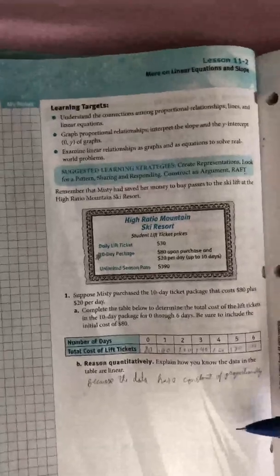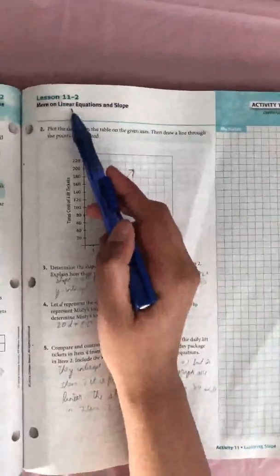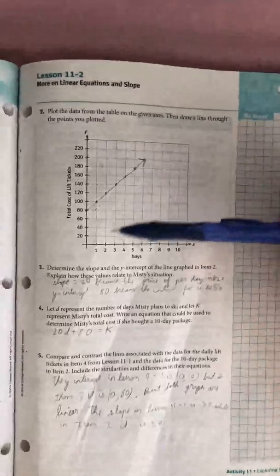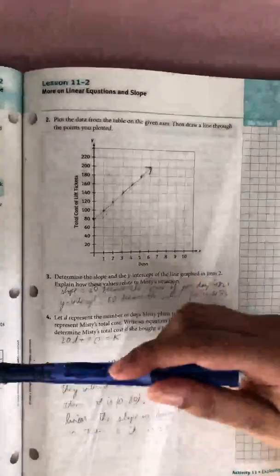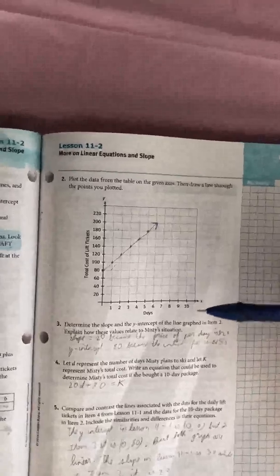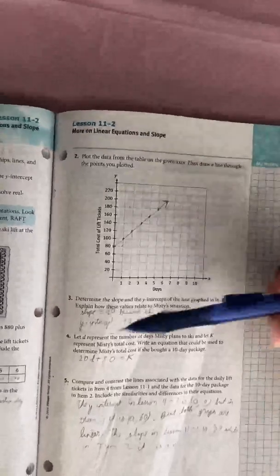And so let's move on to the next page, which is page 141, activity 11, lesson 11-2. So let's go to number 2. Number 2 says, plot the data from the table at the given axis, and draw a line through the points you plotted. So let's plot all the points. You can plot all the points from the table on the previous page, and then you can draw a line through them with a ruler or whatever you prefer. And you should probably draw a continuous one because it doesn't end at 6 days. You could even do one for 10 days, so you should draw a continuous line.